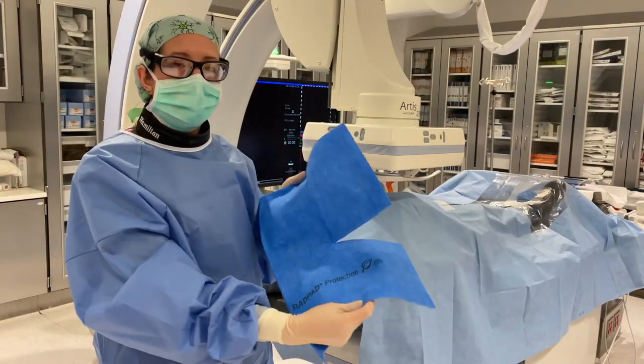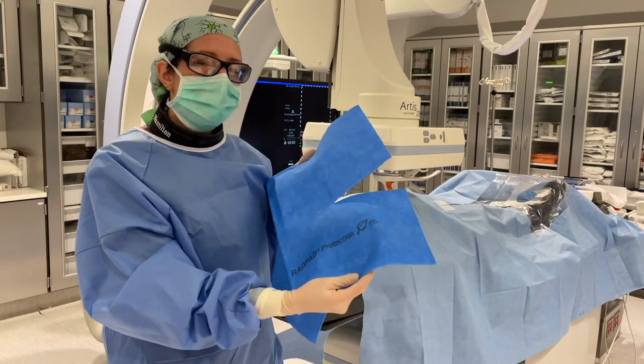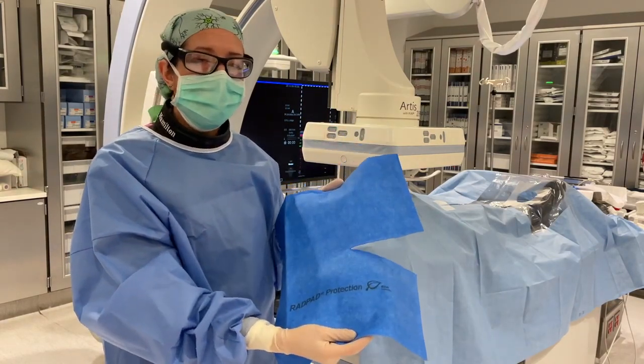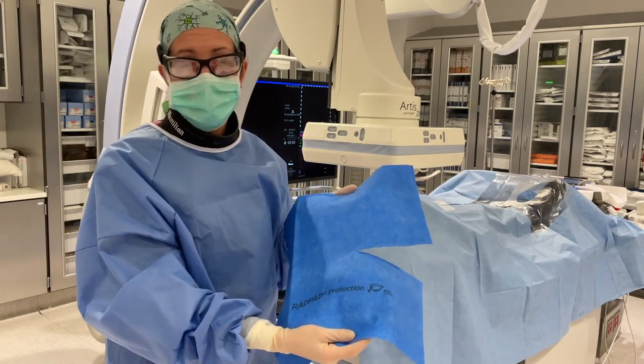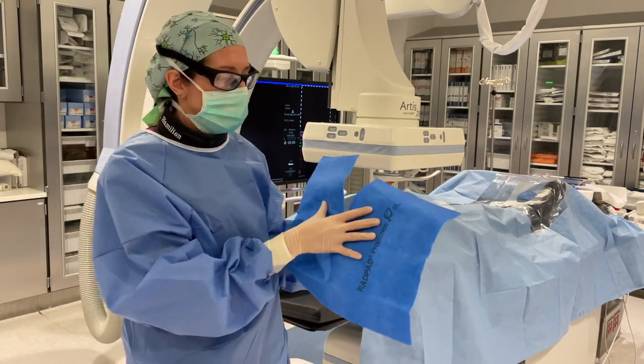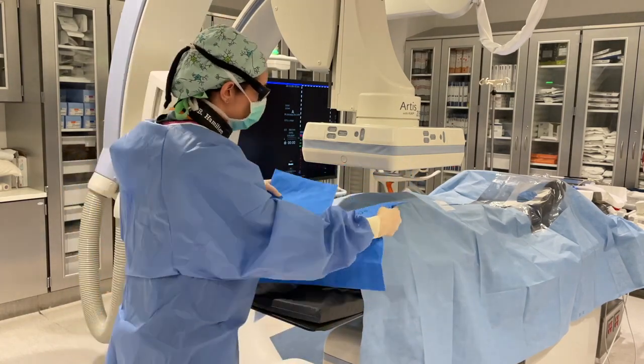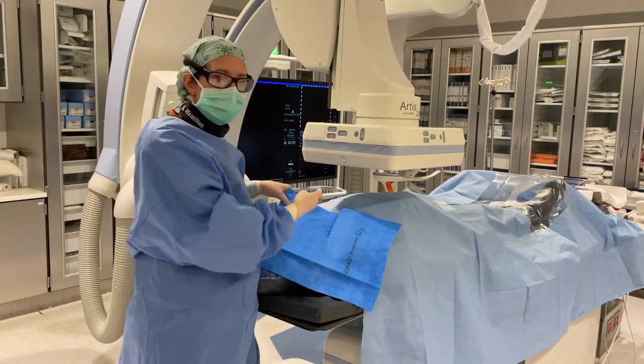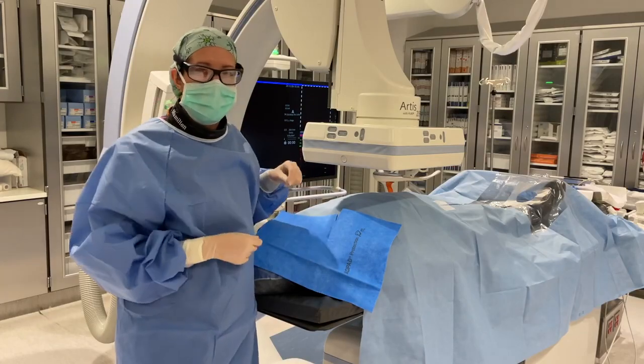You can use this fenestrated RADPAD for jugular access cases like a vena cava filter placement or a TIPS. And the way that you do that is you place the fenestration over the jugular sheath after it's placed, and that way you can work through the fenestration without the RADPAD getting in the way.